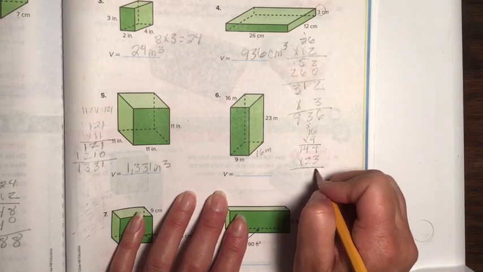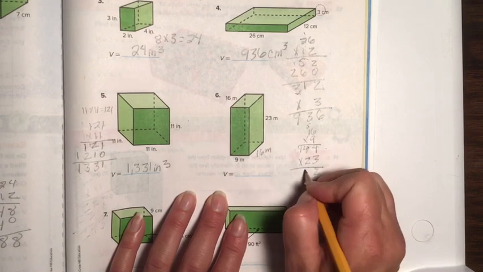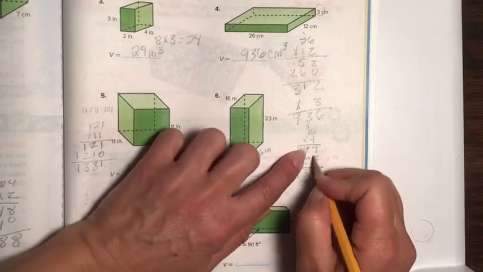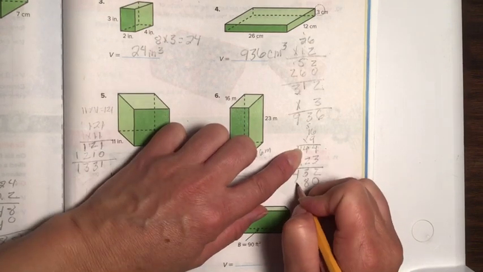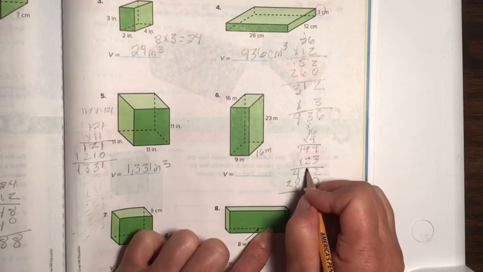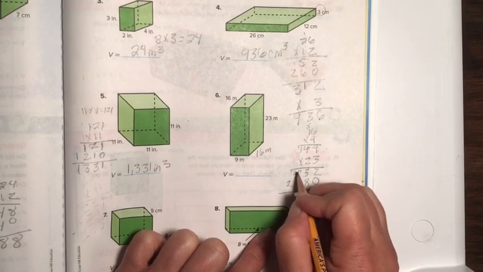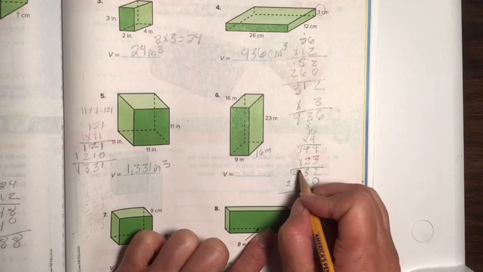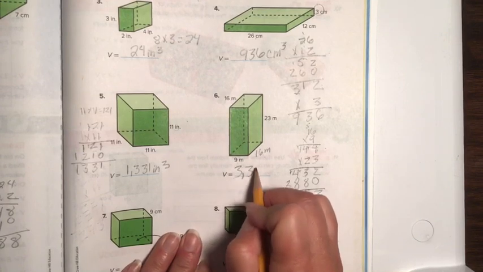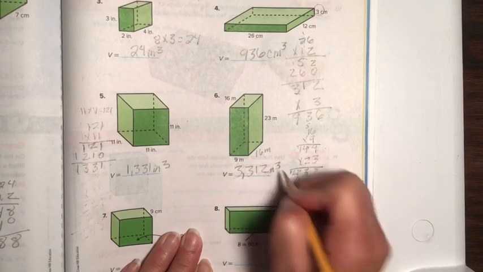3 times 4 is 12. 12, 13, 3, 4. Put in the 0. 2 times 4 is 8. 2 times 4 is 8 again. 2 times 1 is 2. 2, 8, 9, 10, 11. Carry the 1. 8, 9, 10, 11, 12, 13. 8, let me double check that. 8, 9, 10, 11, 12, 13. Yep. 3,312. And it is meters cubed.